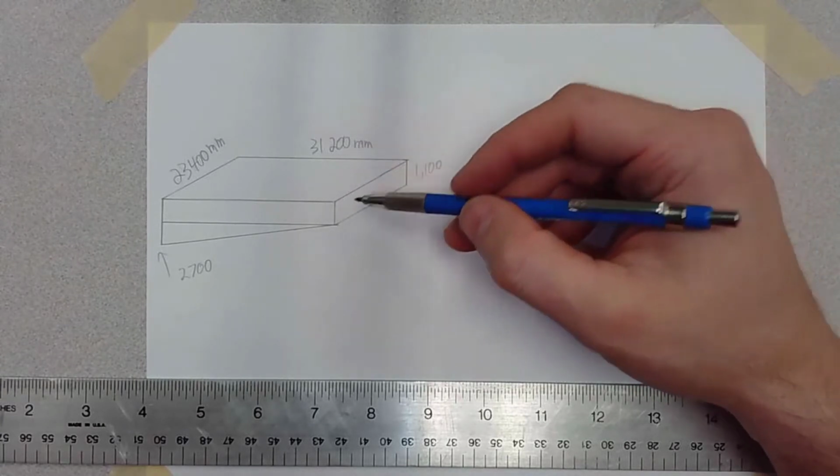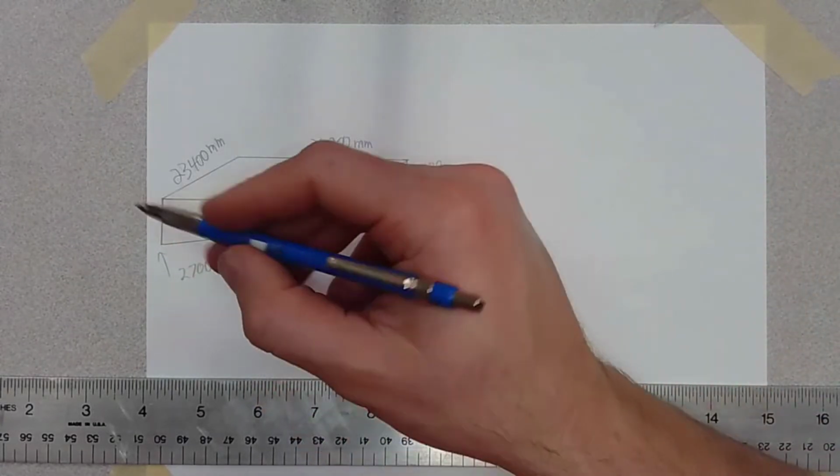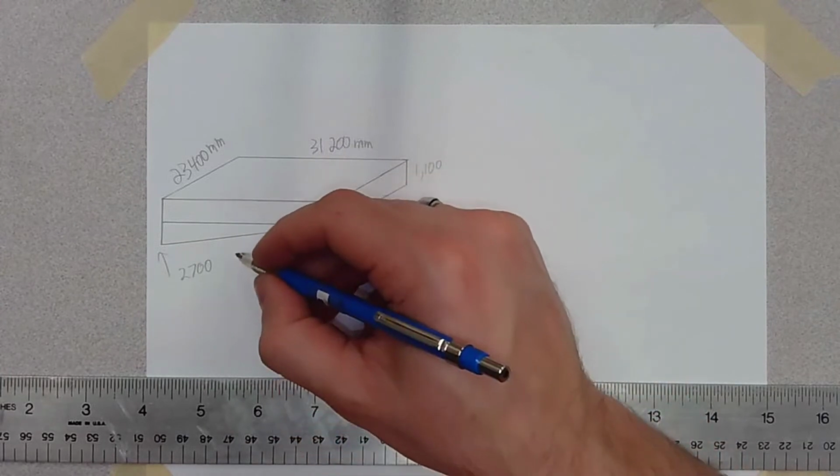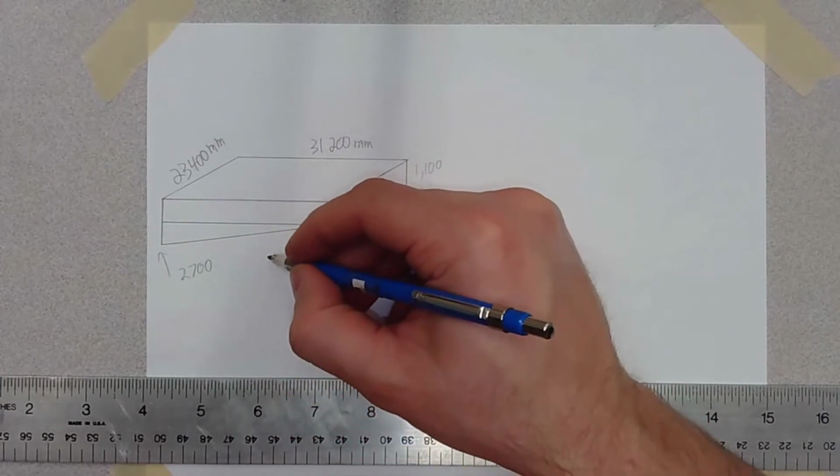You can calculate it the way I've drawn here, where you divide it up, and so then we would make this into a triangle, right?